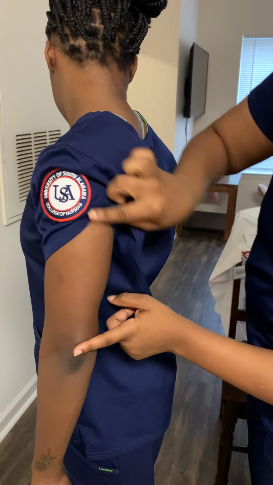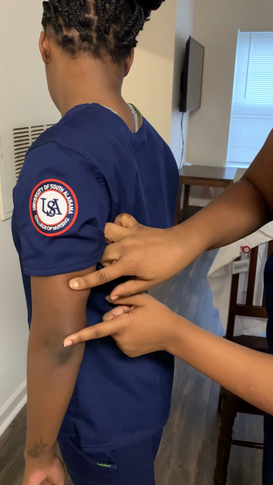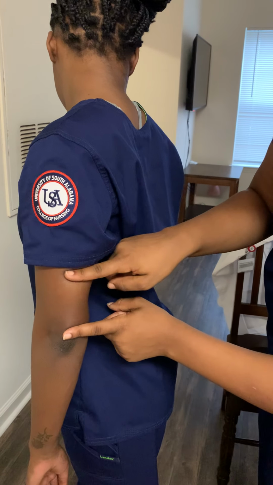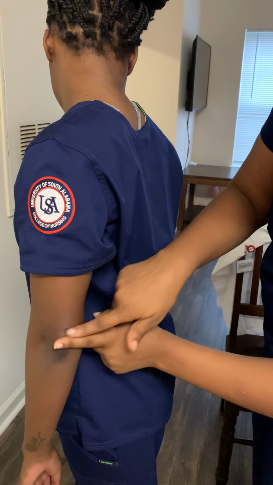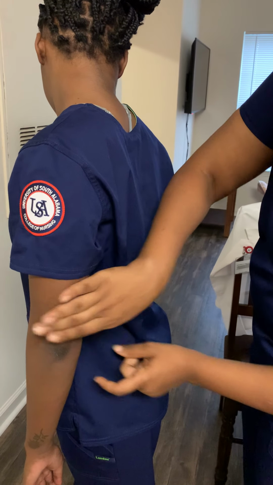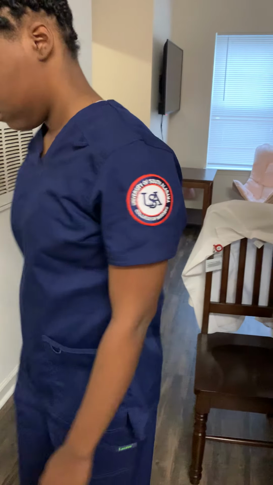I have the elbow here and located the bottom of the deltoid where it inserts into the bone, and this is where I'll be giving the medication.